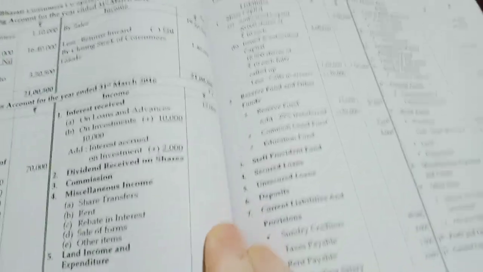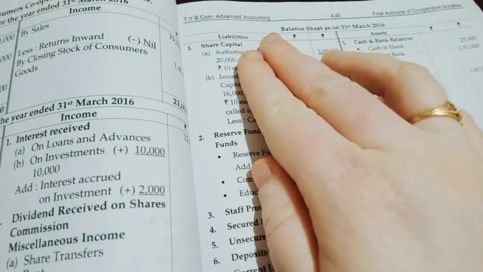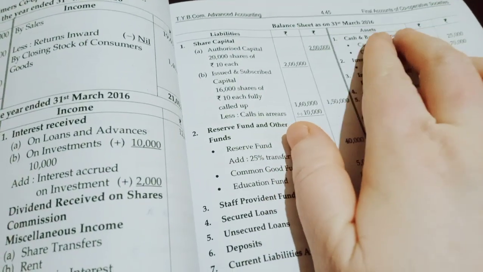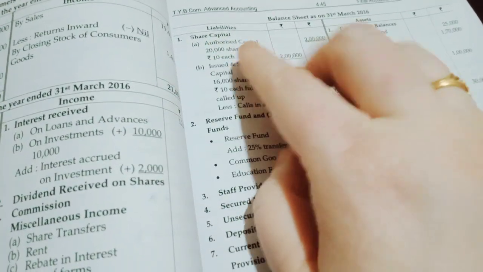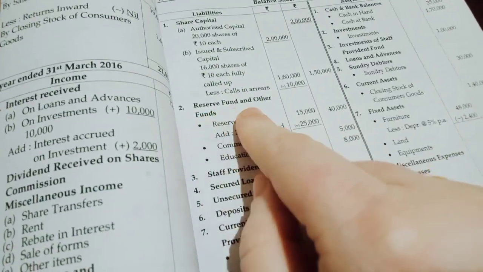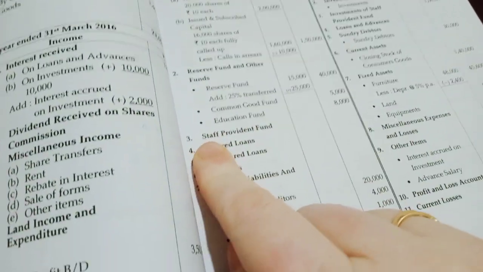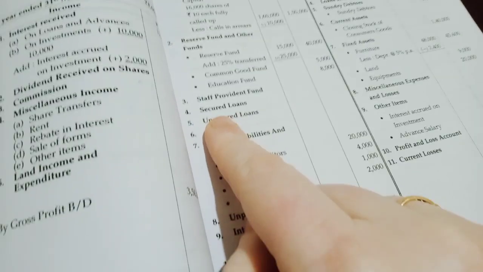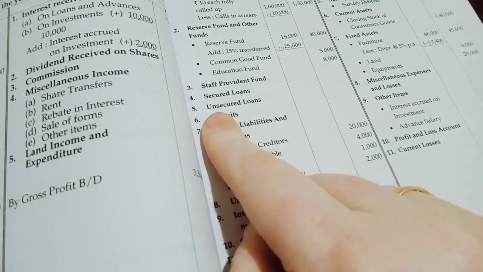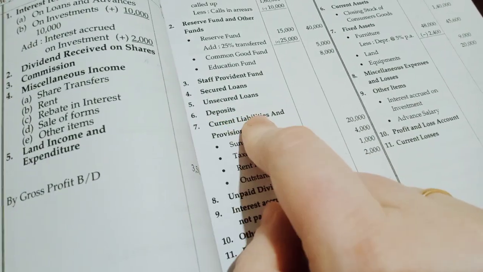Clear to it? Okay. Now on the balance sheet side. Balance sheet as on 31st March 2016. Share capital. After that we have reserve fund and other funds. Then we have staff provident fund. Then we have secured loan. Then we have unsecured loan. Then we have deposits.